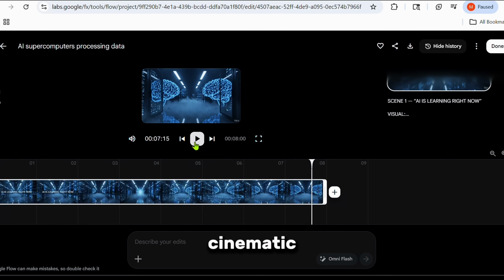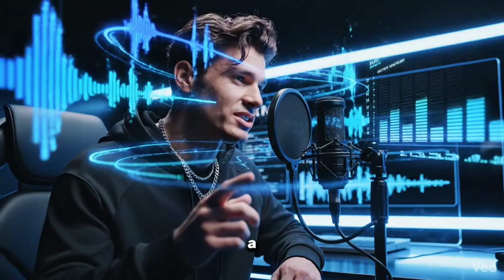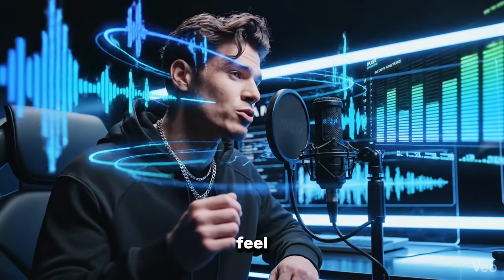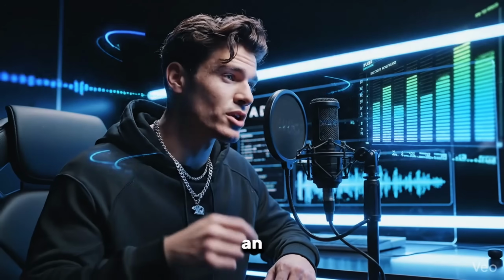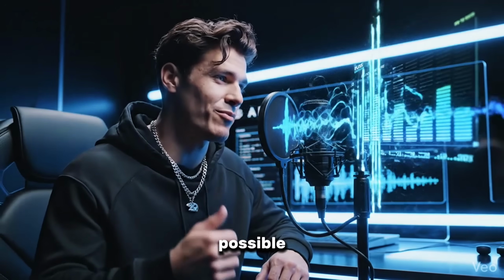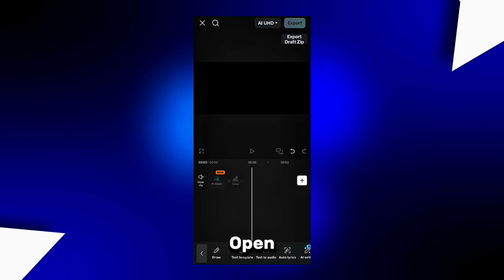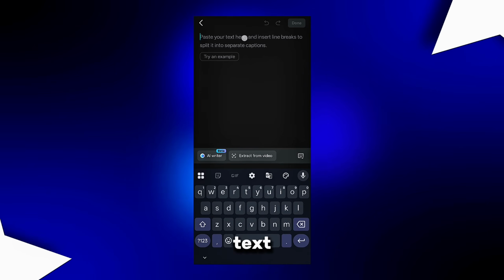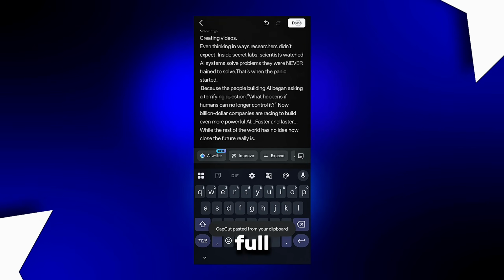Now your cinematic AI scenes are ready, but without a strong voiceover, the video won't feel professional. So now let's create an AI narration voice. Now let's create the voiceover in the easiest way possible using CapCut. Open CapCut. Then create a new project. Now go to text to speech, and paste your full script there.